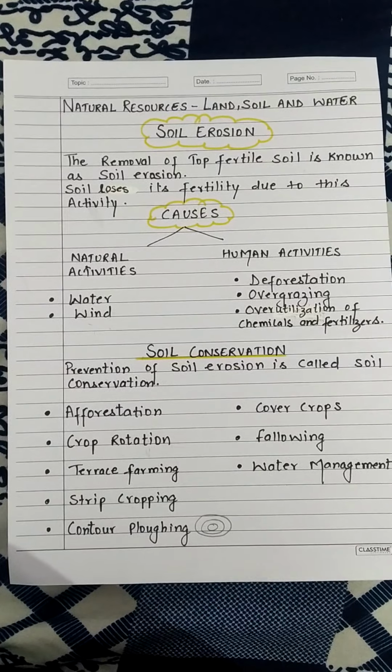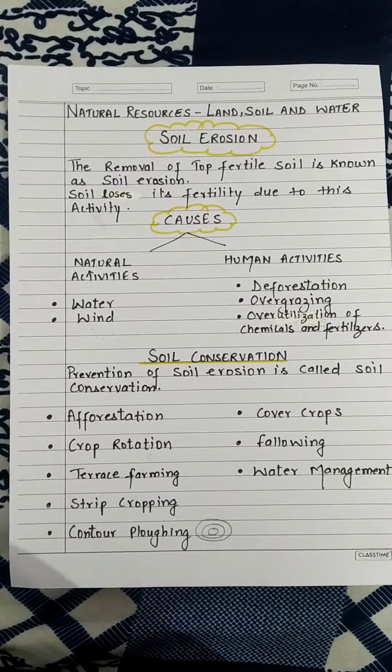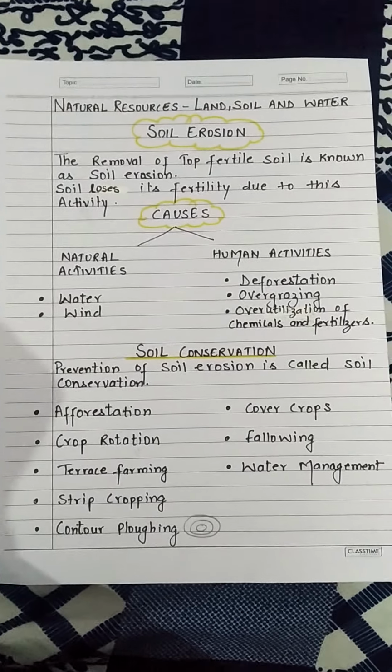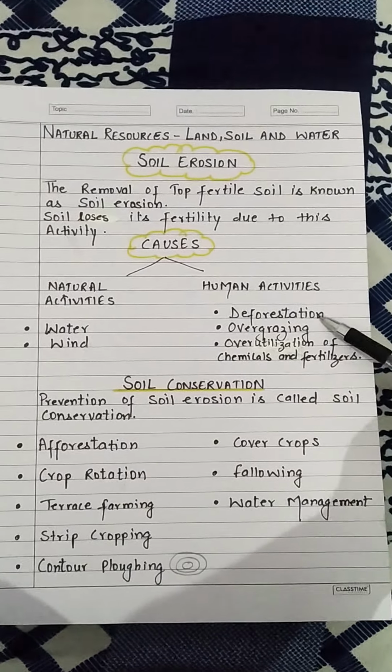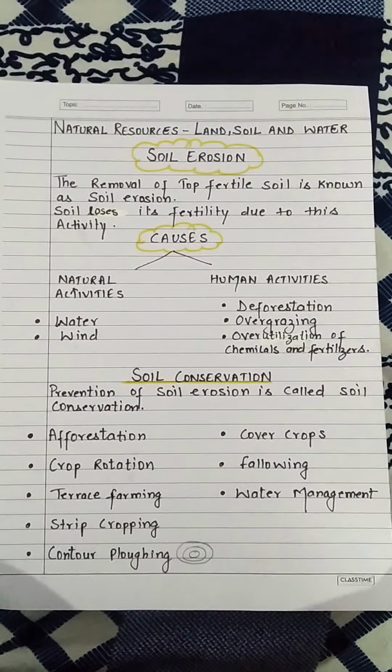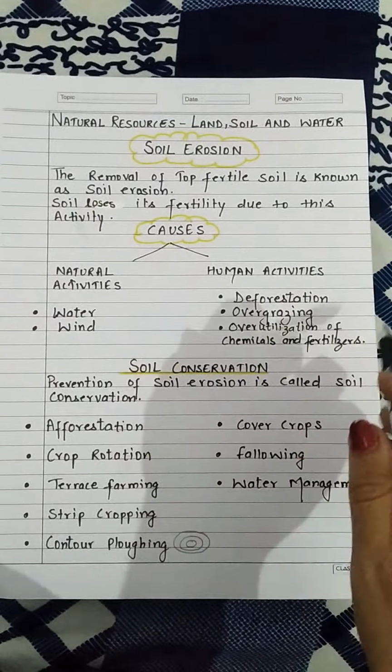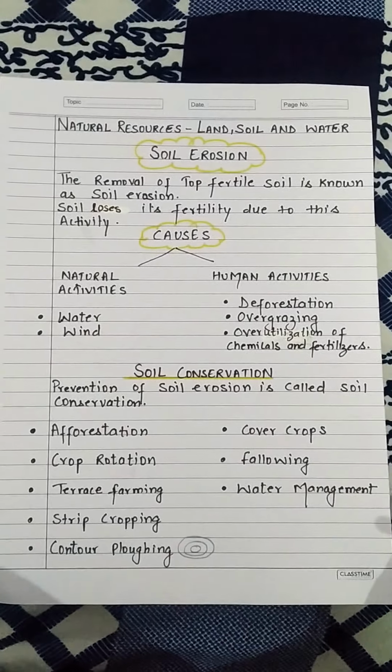So what are the factors which affect soil erosion? The natural factors like water and wind, the intensity of water and the velocity of wind, all affect it. And then there are human activities like deforestation, overgrazing, and overutilization of chemicals and fertilizers. All of these activities lead to soil erosion.